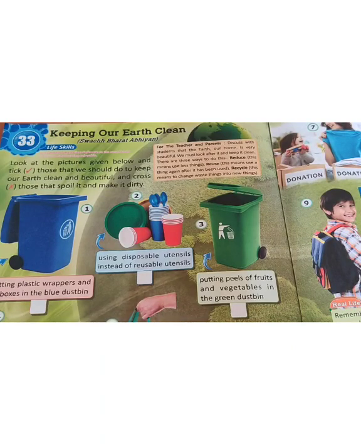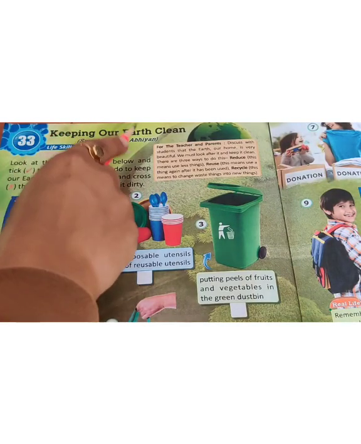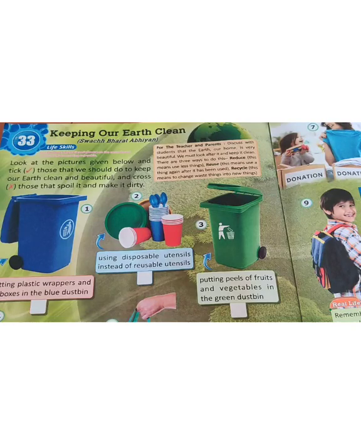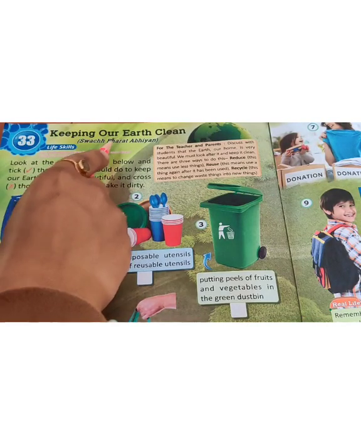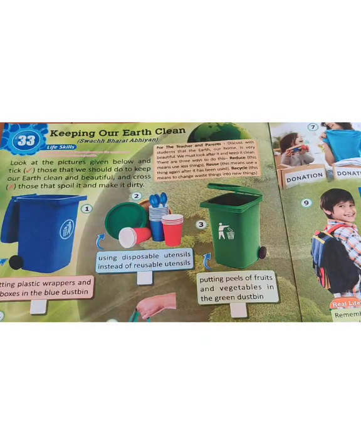In GK, I will teach lesson number 33, that is, keeping our earth clean. Swachh Bharat Abhiyan. Children, as we all know, we live on earth, and it is the most beautiful planet, isn't it?